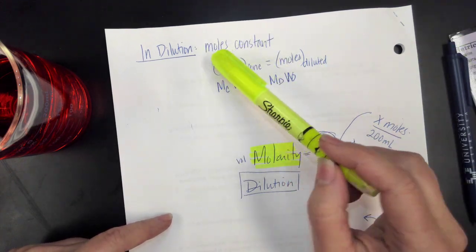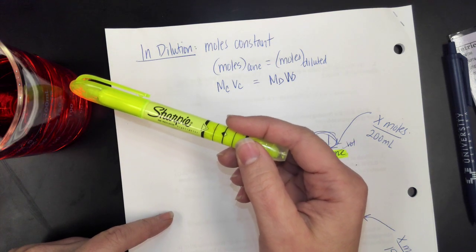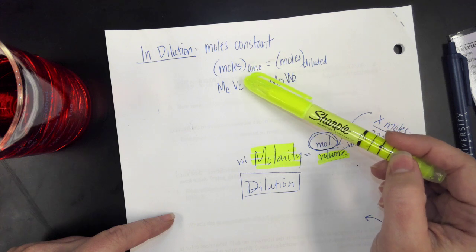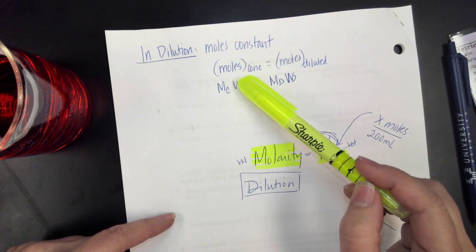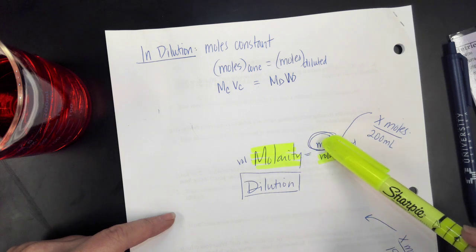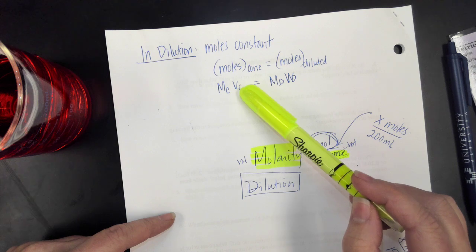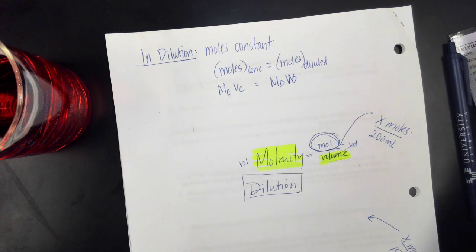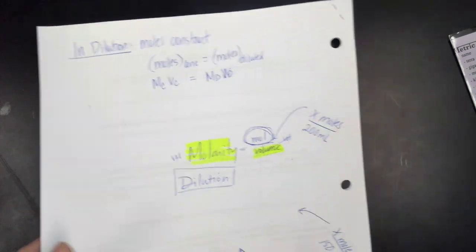Because the moles were constant. The amount of food coloring in this container did not change. And so because the moles before, or the moles concentrated, are equal to the moles diluted, I can solve the equation of molarity for moles, and I get this: MC, molarity concentrated times volume concentrated, equals molarity diluted times volume diluted. All right, let's look at some problems where we see this in action.